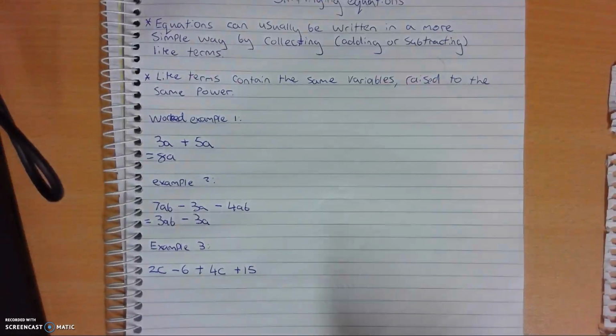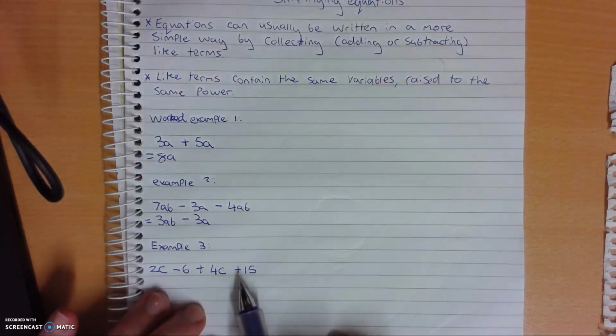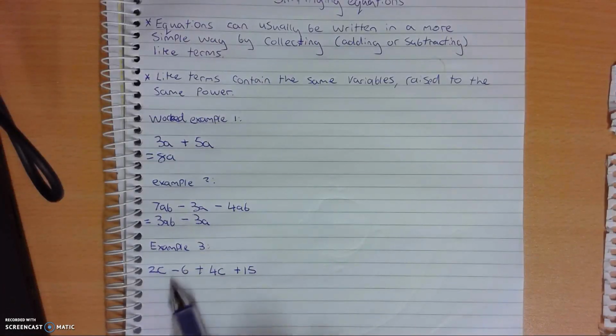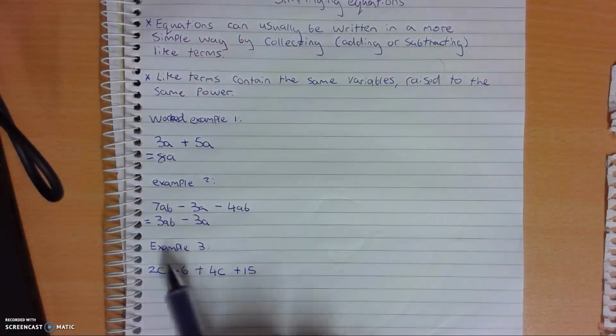Straight away, what I need to do is find my like terms. 2c and 4c I know are like terms. Negative 6 and plus 15, I know they're like terms as well, because they don't actually have a variable attached to them. They're just numbers.